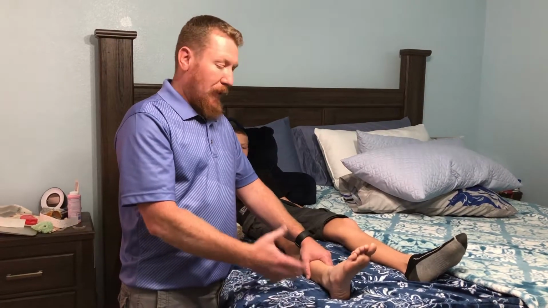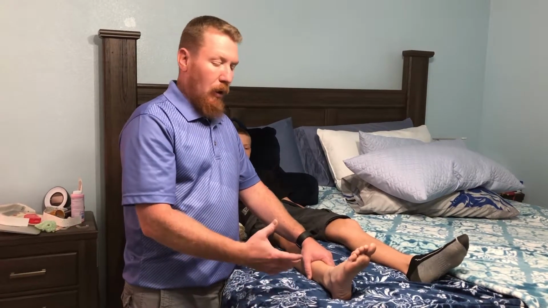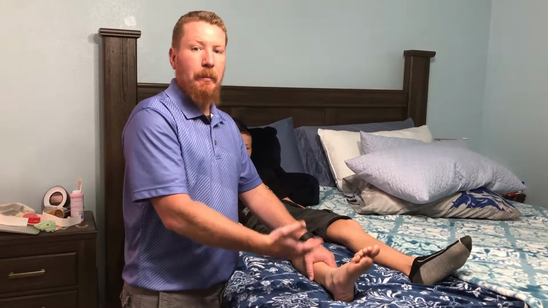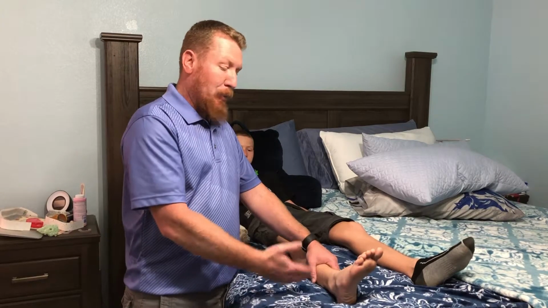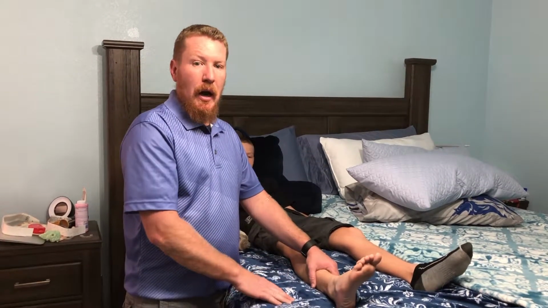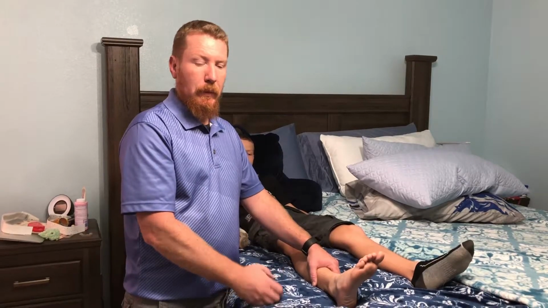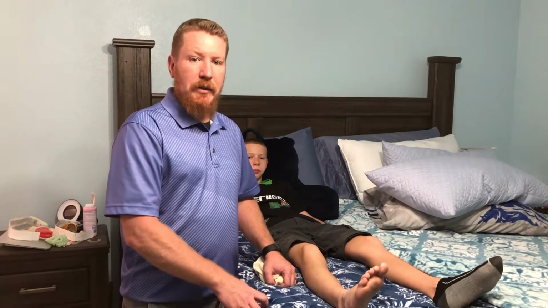So with bimalleolar fractures, it's common for these fractures to be displaced or unstable. But we also have fractures that are stable, so depending on the severity will determine whether the patient has surgery or no surgery, and whether they're going to have a boot put on or a cast, and that's going to affect how we rehabilitate the injury.